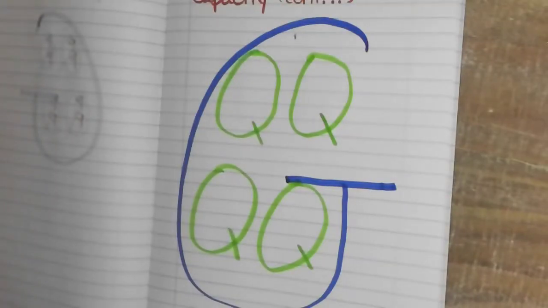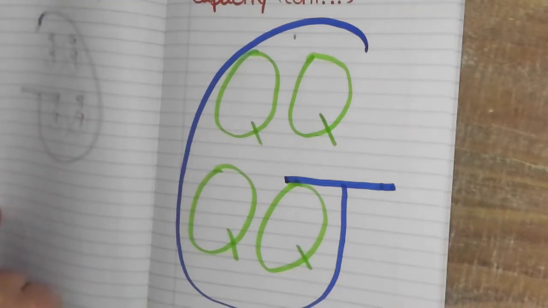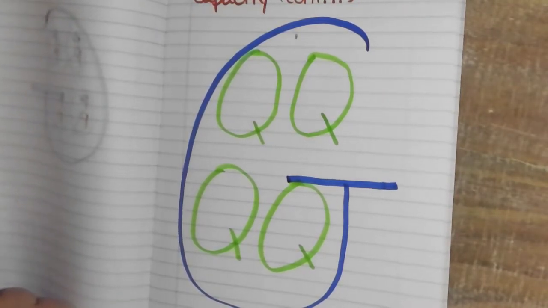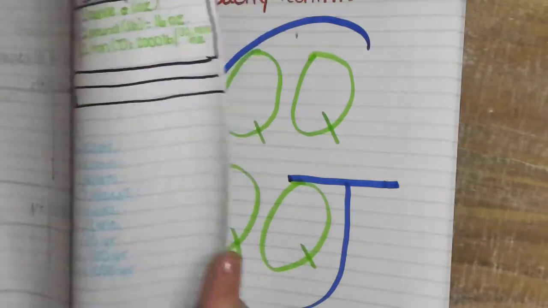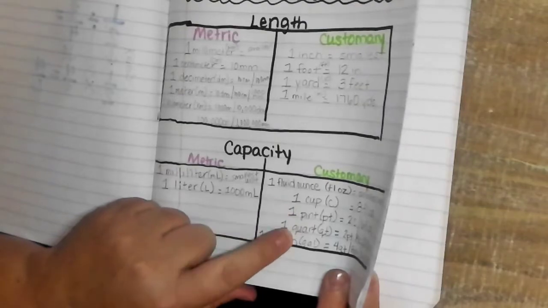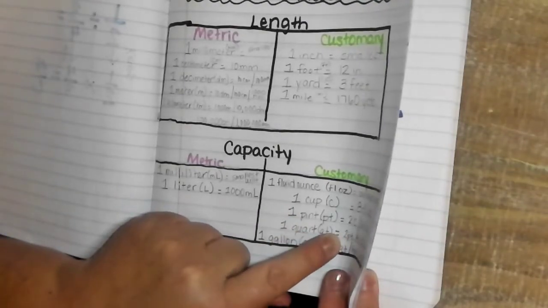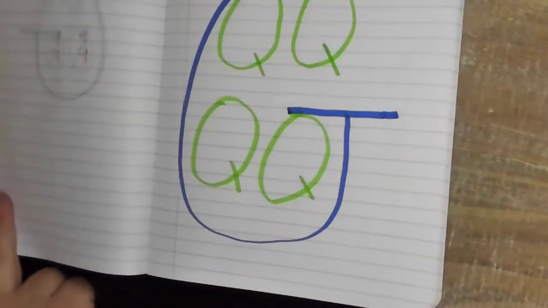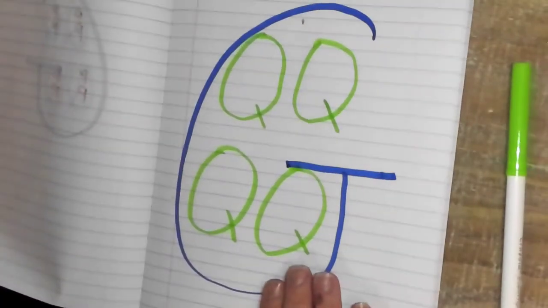But now, what makes up a quart? Well, if we flip back and look at our little capacity table that we wrote down earlier, we know that to make up a quart, we have 2 pints. So guess what that means?